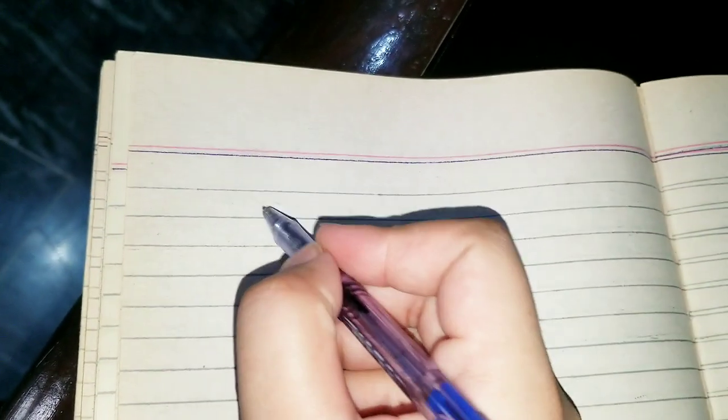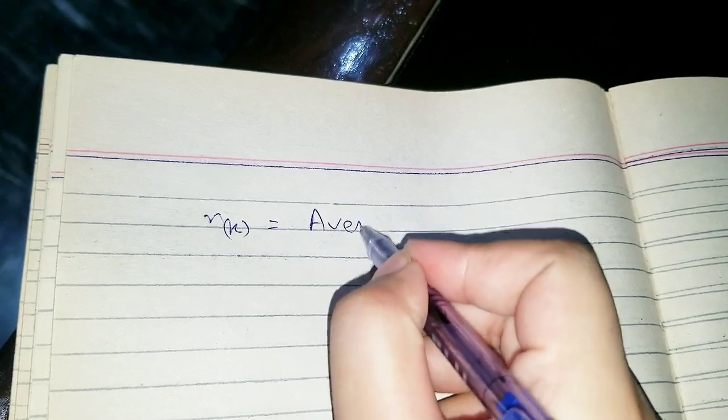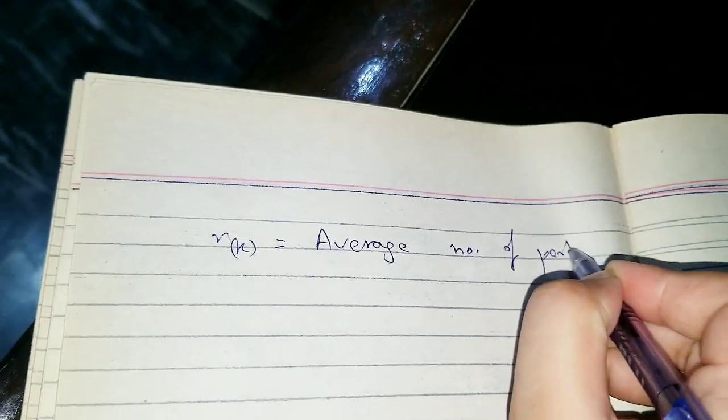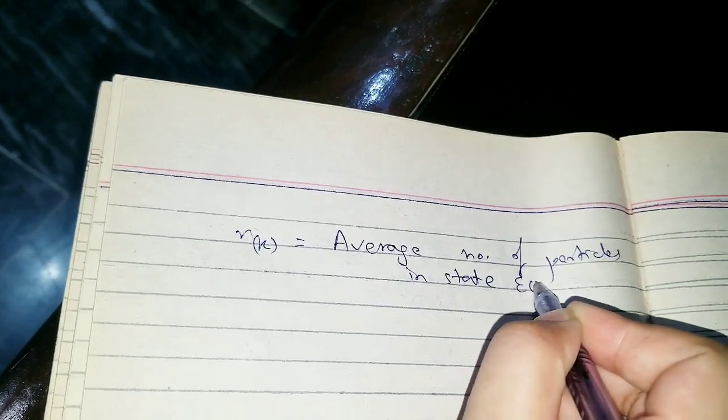So proceeding, we can write n of k, which gives us the average number of particles in state E of k.